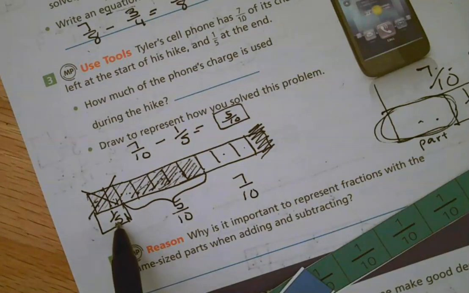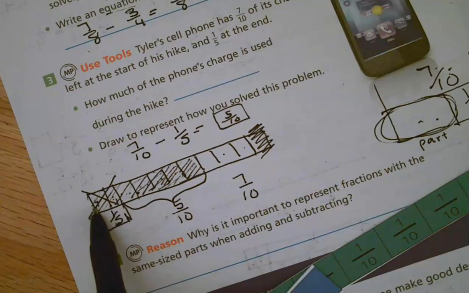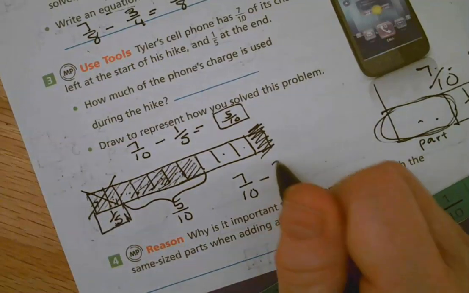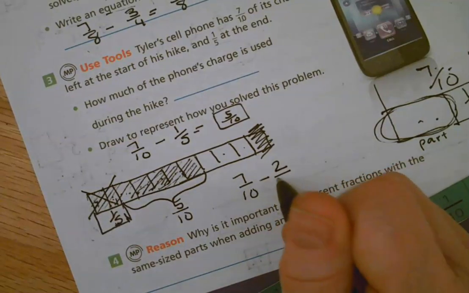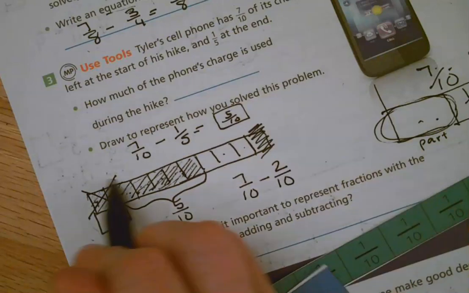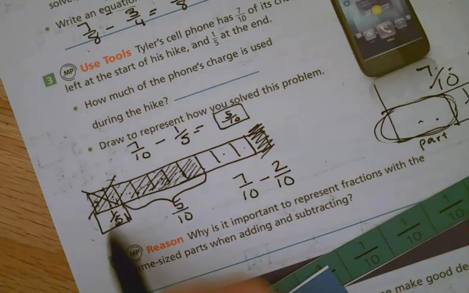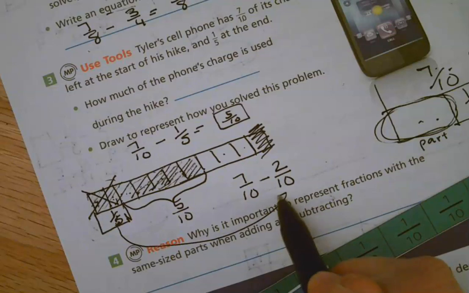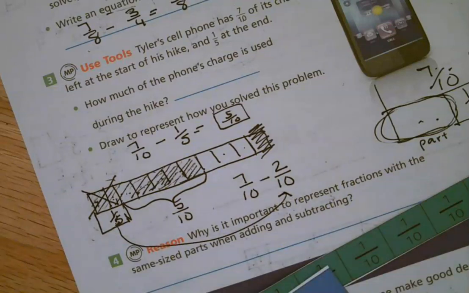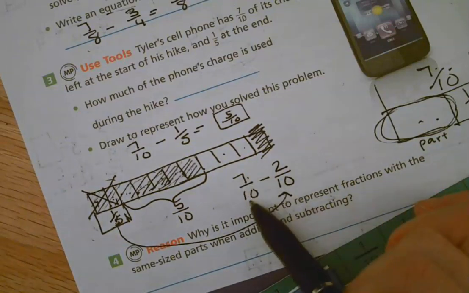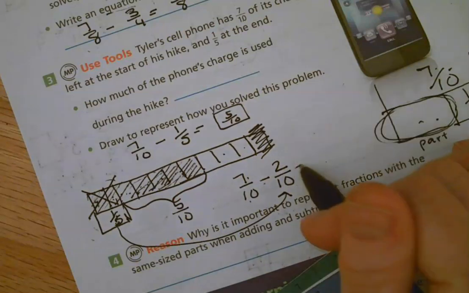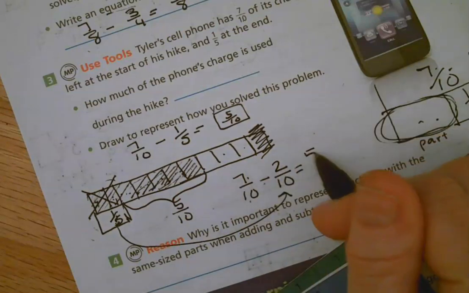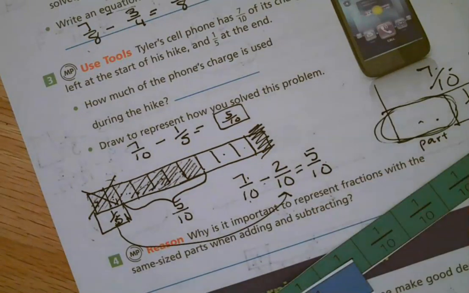I renamed it to 2/10. So that's really what I took away. 7/10 minus the 2/10 is equal to 5/10. And you probably know 5/10 is equal to a half.